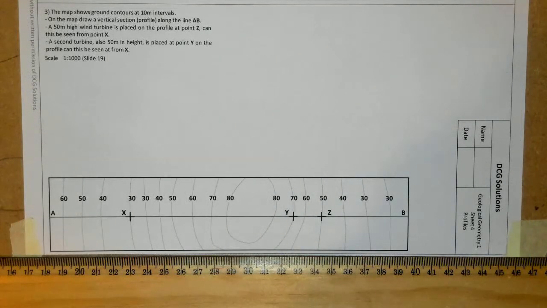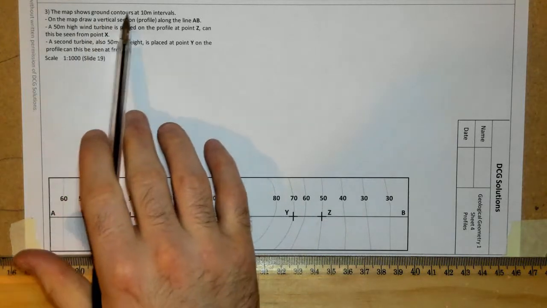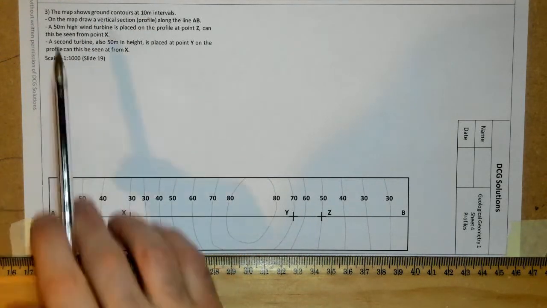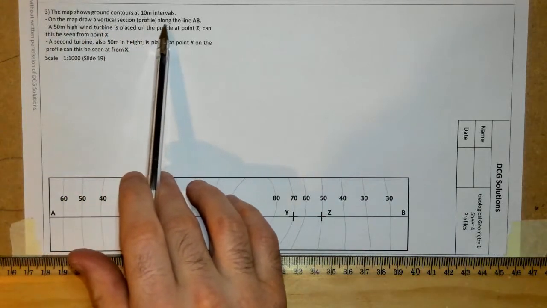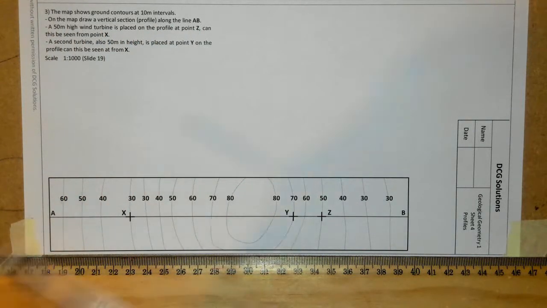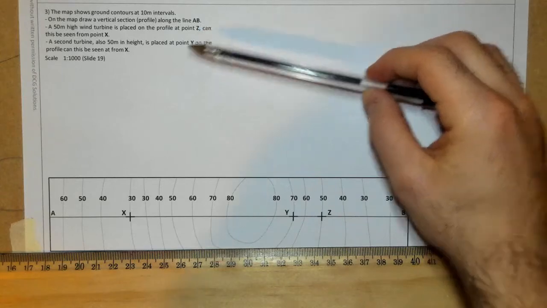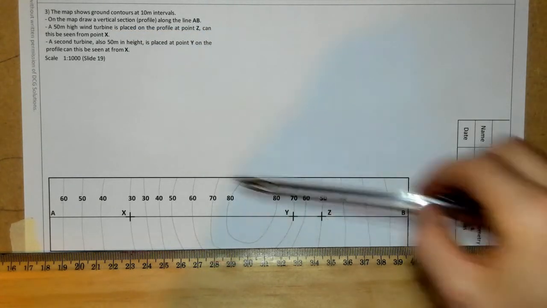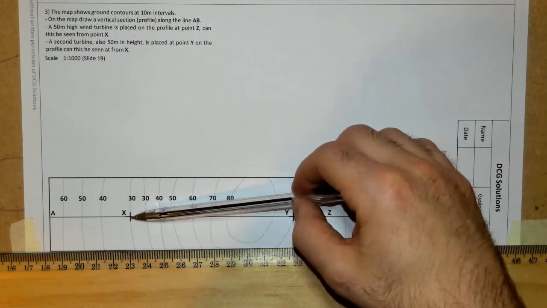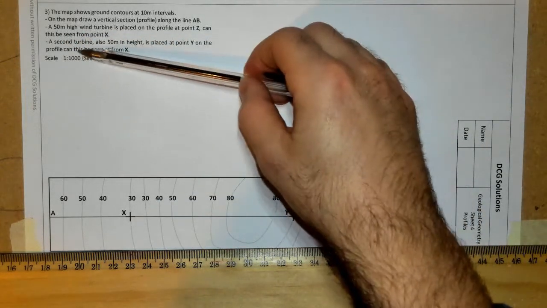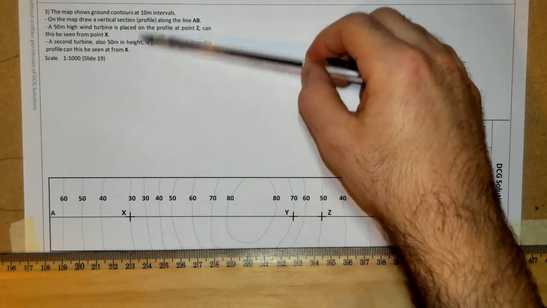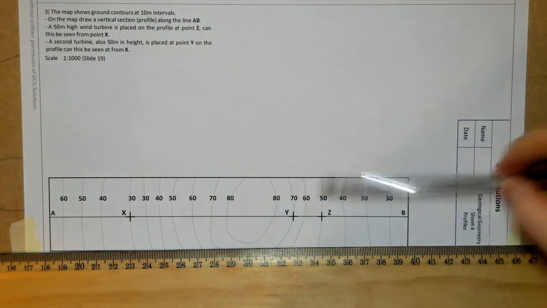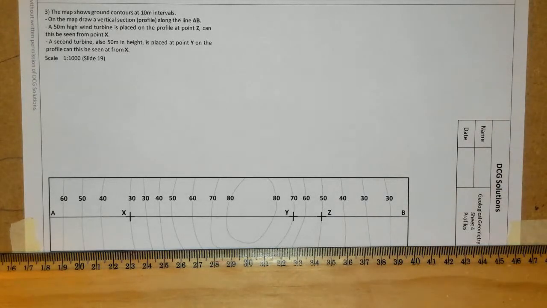So the last question on this page, guys, it says the map shows ground contours at 10 meter intervals. We can see the distance between our contours is 10 meters. It says on the map draw a vertical section profile along the line AB, and then it's asking us a 50 meter high wind turbine is placed on the profile at point Z, so we can see Z here, and can this be seen from X? And then a second turbine. We'll actually have to draw the profile first, which is this first part, before we get on to the real world scenarios.